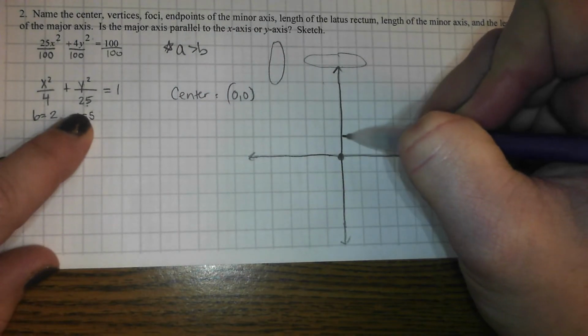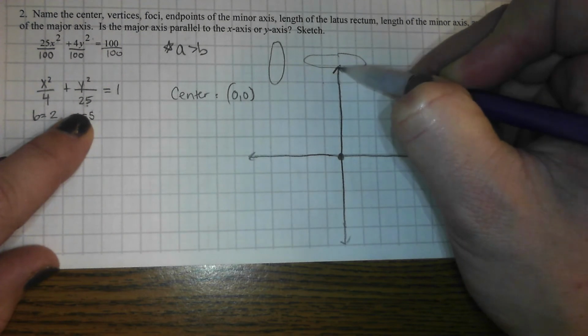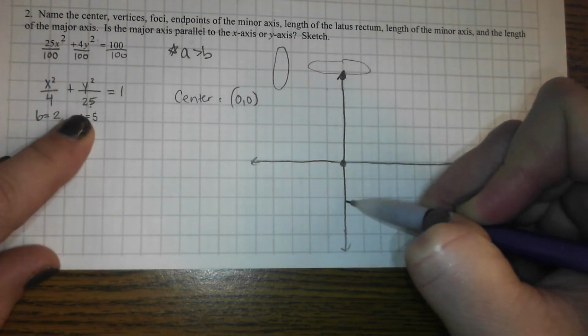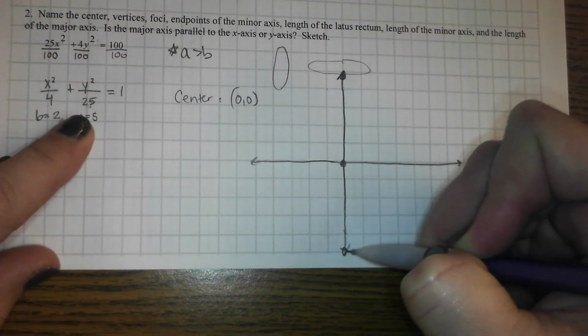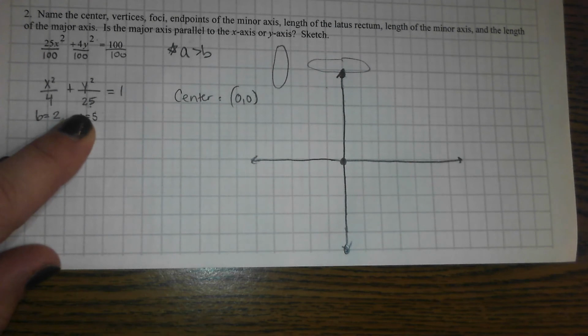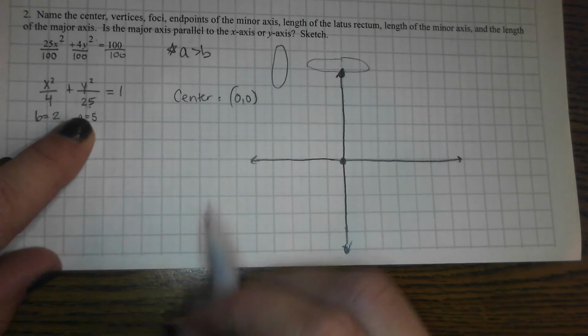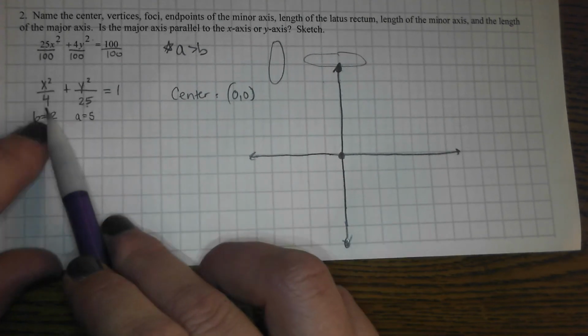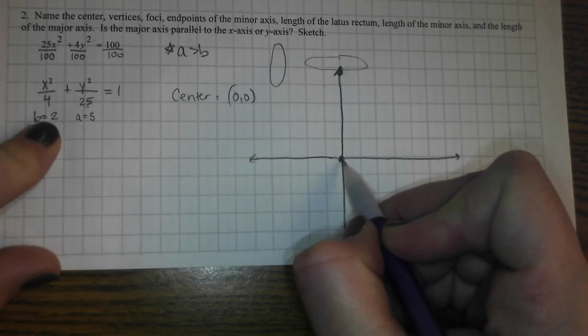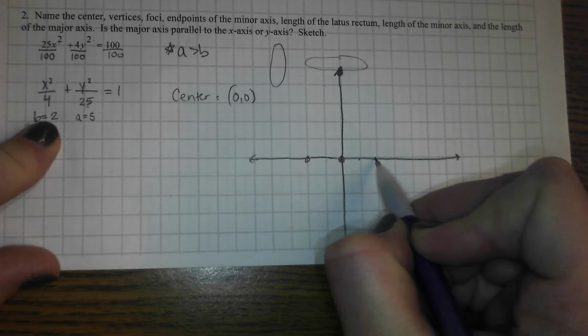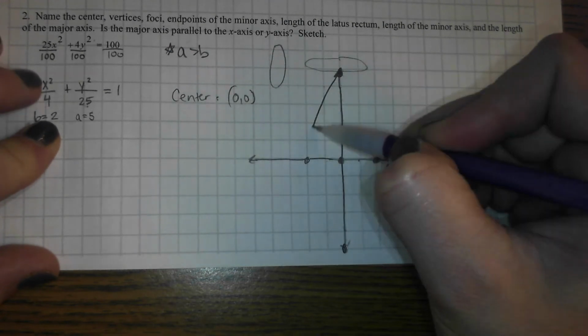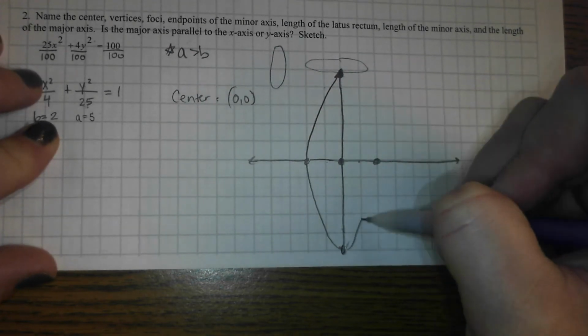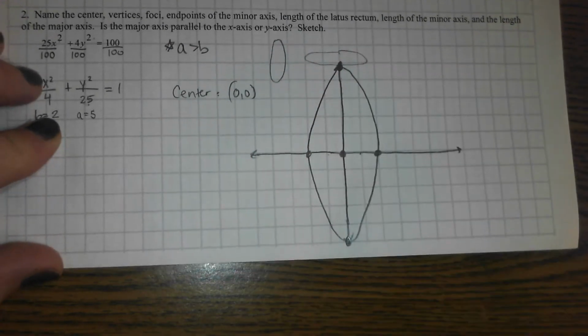So the top of the oval will be 1, 2, 3, 4, 5. And the bottom 1, 2, 3, 4, 5. And in the x direction, it's pulled 2 units from the center, so 2 to the left and 2 to the right. That's going to get you your general ellipse shape.